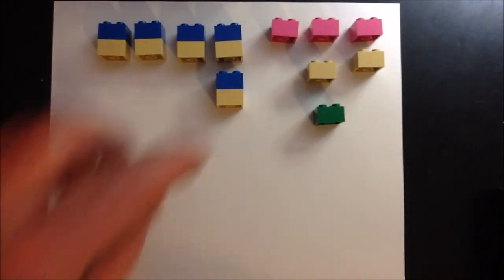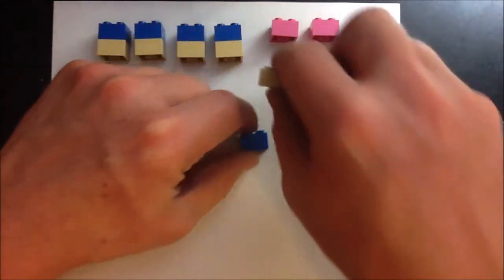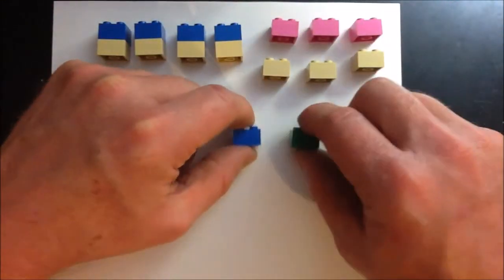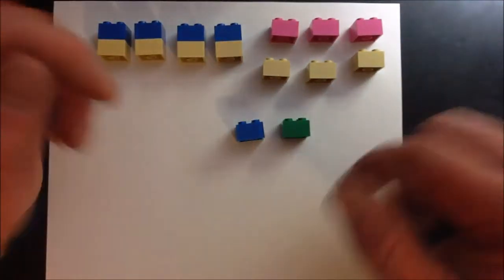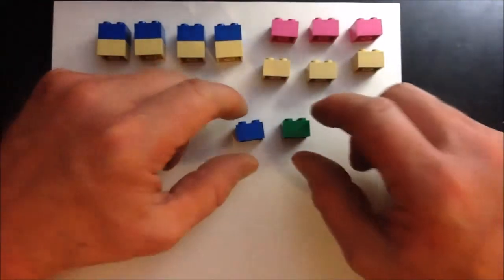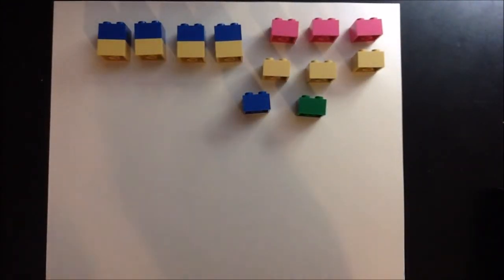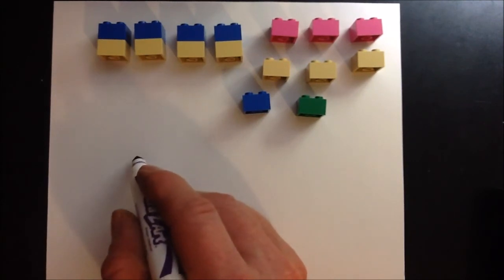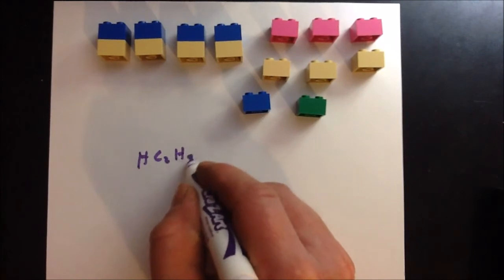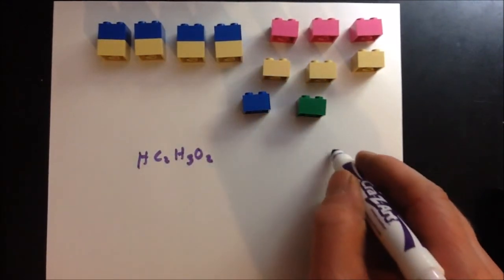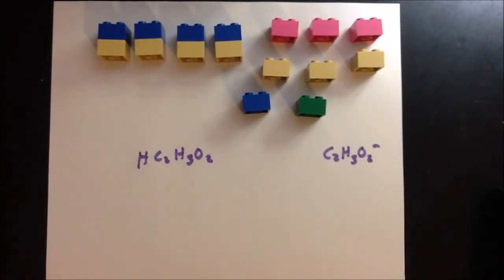Now, one of the real common things is to immediately, because you've got a scenario here where we've got a weak acid and a conjugate base, immediately start thinking equilibrium. But when we're adding something, in this case HCl, the first thing we have to think about is stoichiometry. The stoichiometry is always going to be first. So we've got to take a look at the two things we have here. We have HC2H3O2, and we have C2H3O2 minus, the conjugate base.